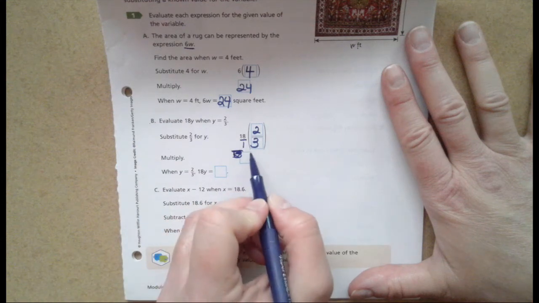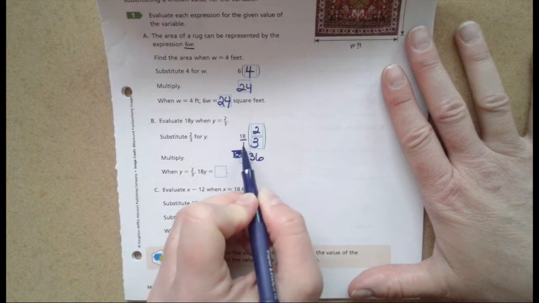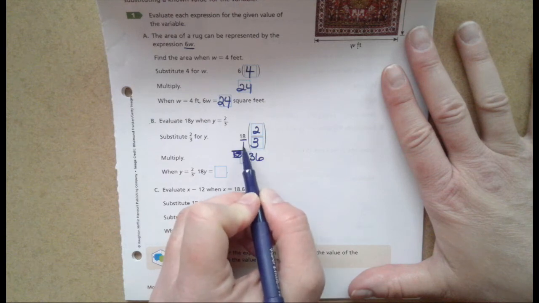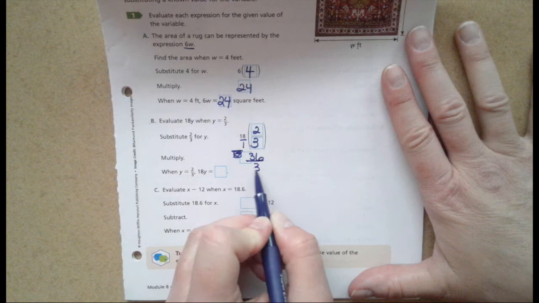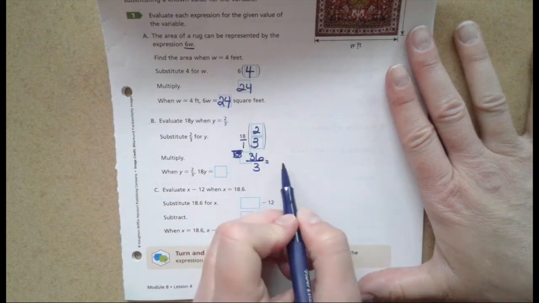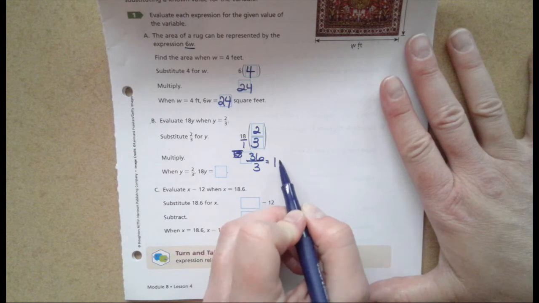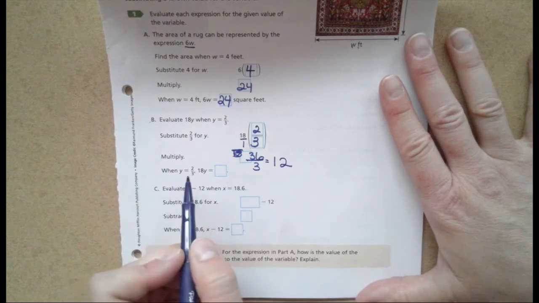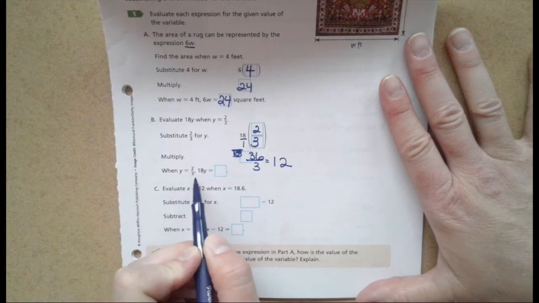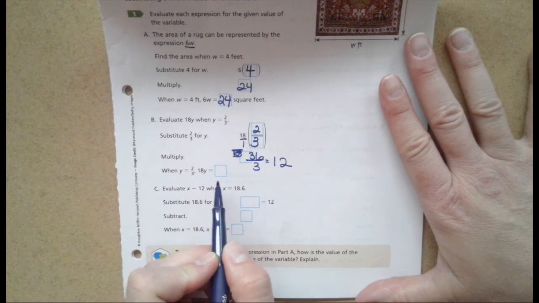Then we multiply our denominators. 1 times 3 is 3. And then we have to simplify. 3 goes into 36 12 times. So when y equals 2/3, 18y equals 12.